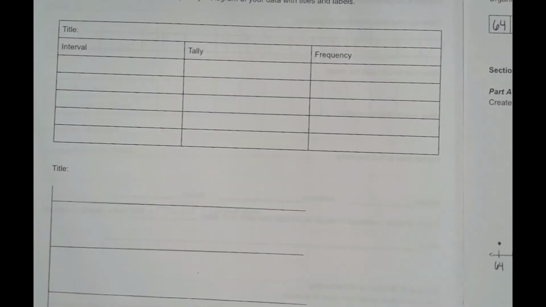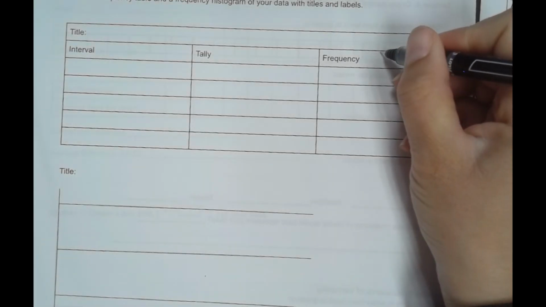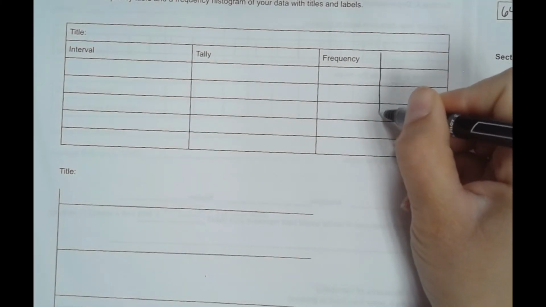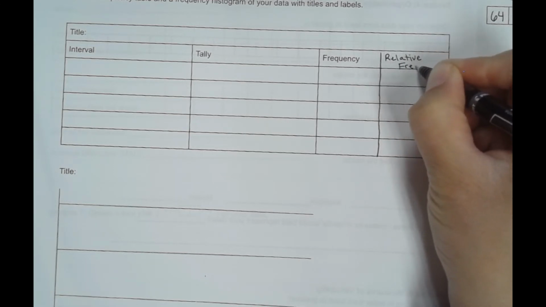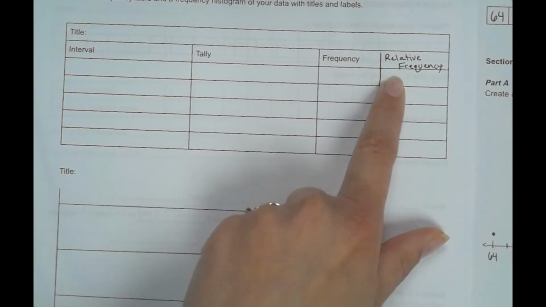Okay, now we're going to need this data to do the next page. So we are going to be creating a frequency table and a frequency histogram with labels. Now there's one thing I forgot to add on here. I want you to also make a relative frequency. So I want you to cut this in half, and then write relative frequency. This was the percentage. So frequency is just how many. Relative frequency is the percentage out of the total.